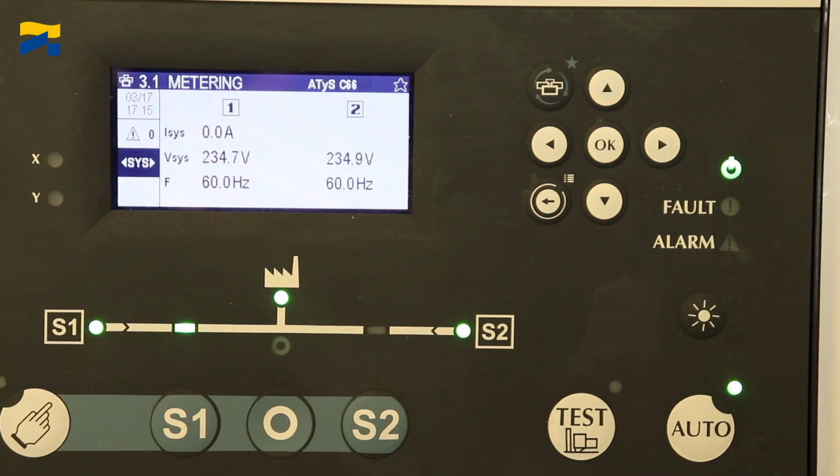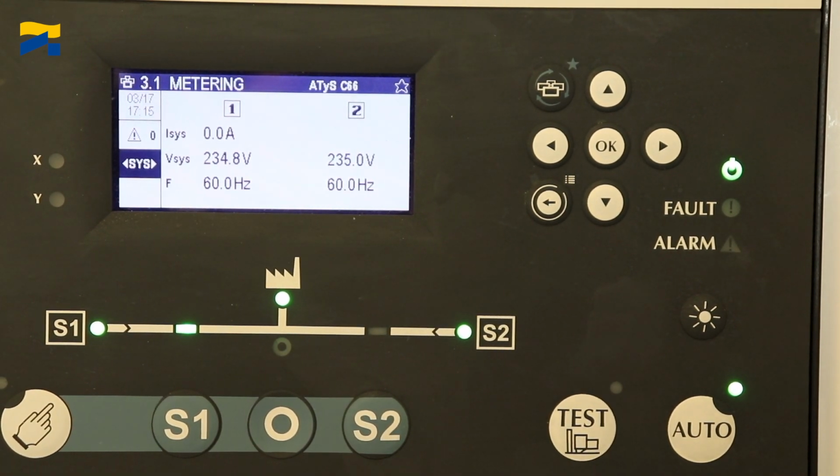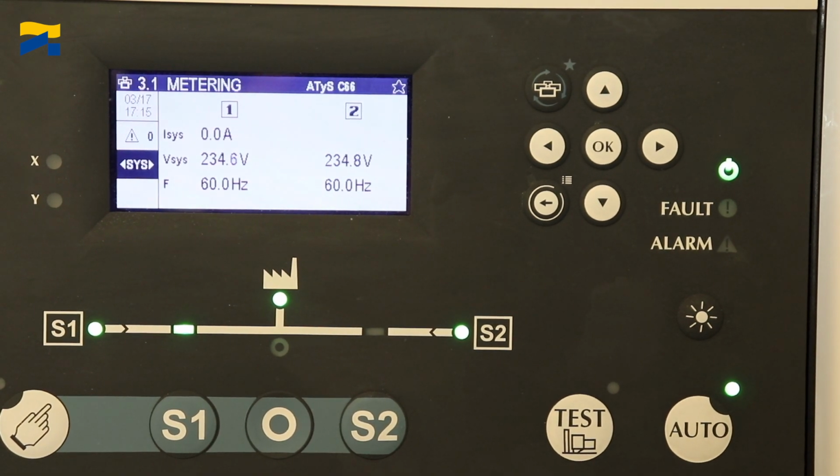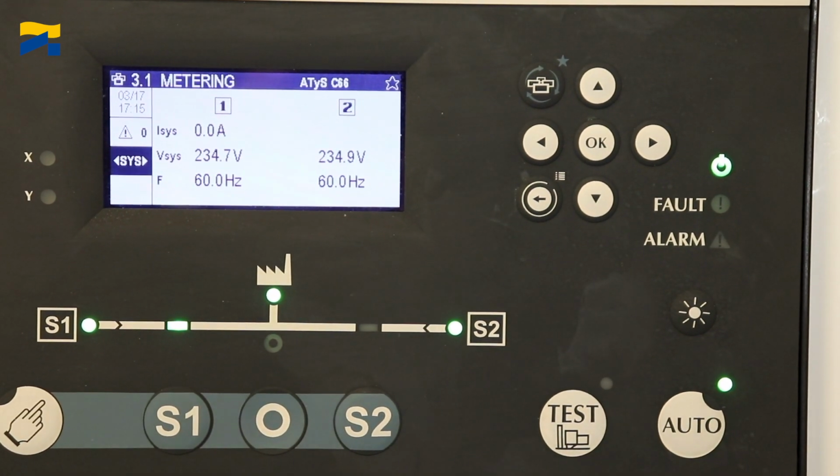Now I will show you how to set a favorite screen. If you want to set a favorite screen, go to the dashboard you want to favorite. Here we're going to use the metering dashboard. Once on the dashboard, press and hold the dashboard button for 1.5 seconds.